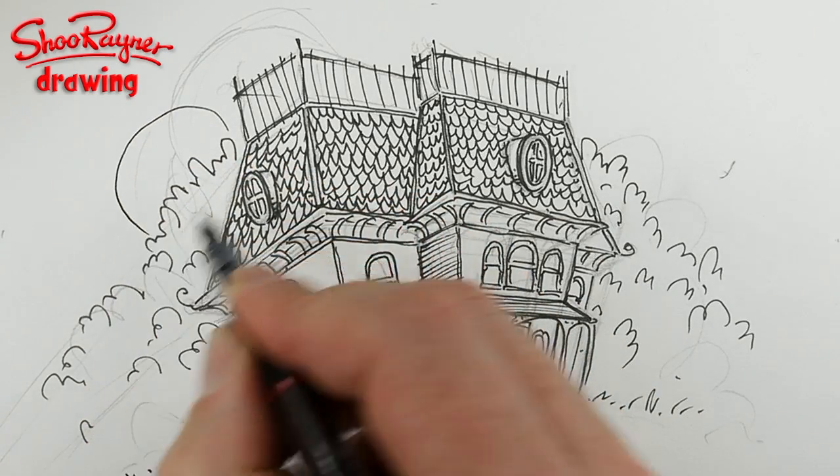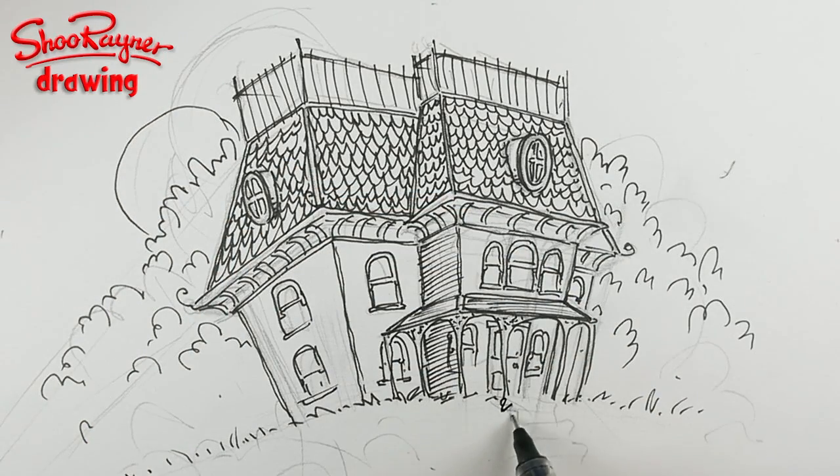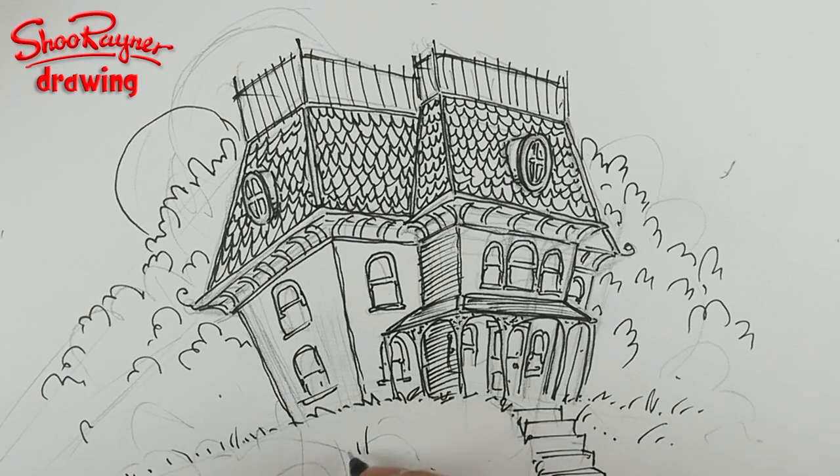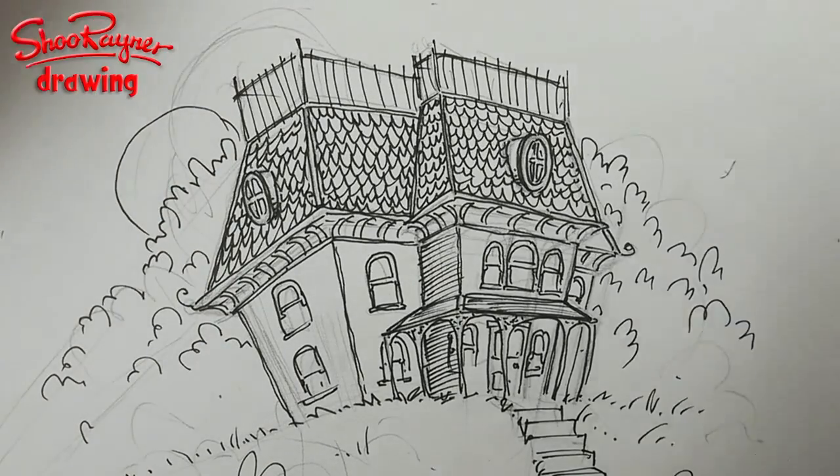So the moon in there. Let's see what we can do. Now you're not going to see the side of these steps going down. There we are. So what we're going to do is let's do that, and then we'll start to see a little bit of the top of the step as it goes down. So does that make sense? Yeah, there we go. And we'll have a bit more like that. Eraser, there we go.